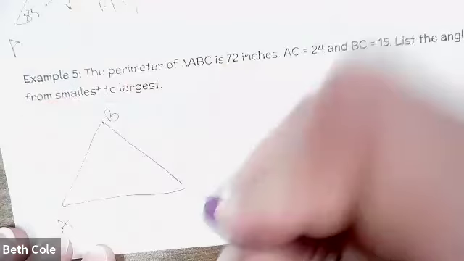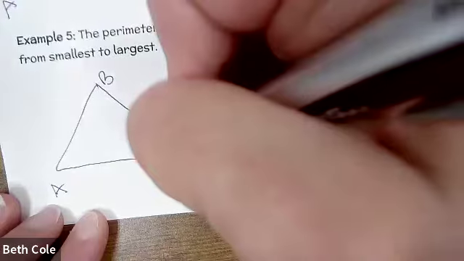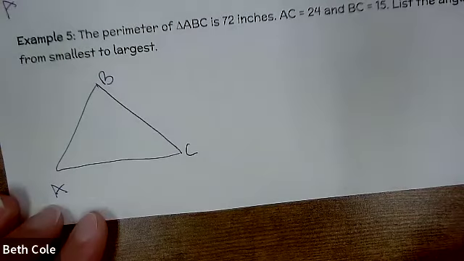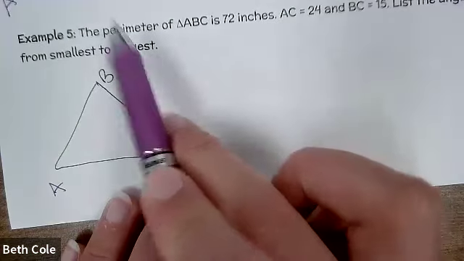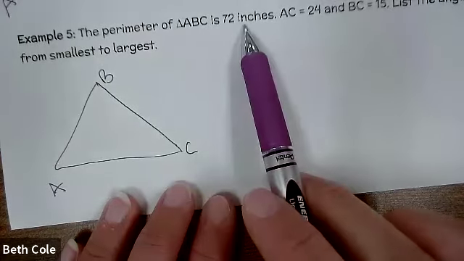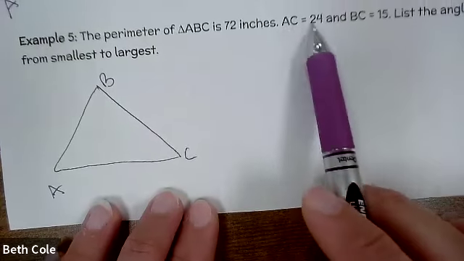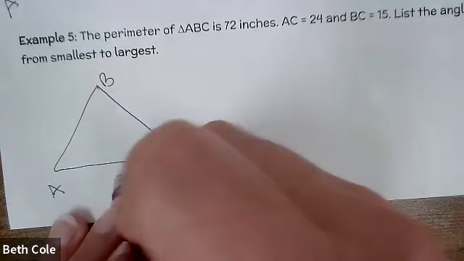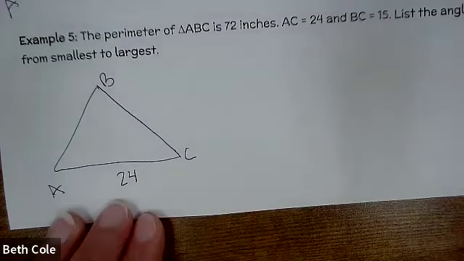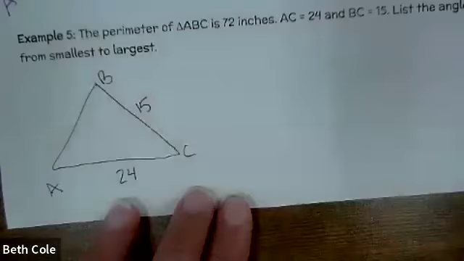It doesn't matter where you put them, but make yours match mine just for the sake of not confusing yourself. But it doesn't make a difference, right? We're told the perimeter, which again, what's that? The outsides, okay, is 72. So hold on to that for a second. We're going to label AC is 24. So 24 goes there. And see how I wrote it outside of the triangle? It's because it's a side, not an angle. Don't mix up your sides and your angles. All right, BC is 15.